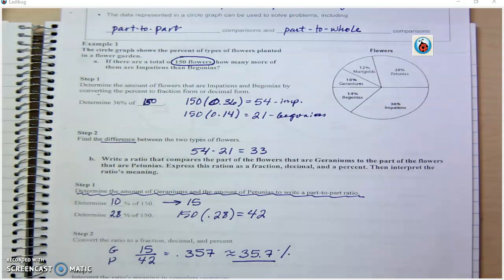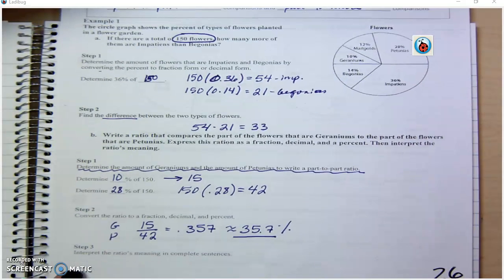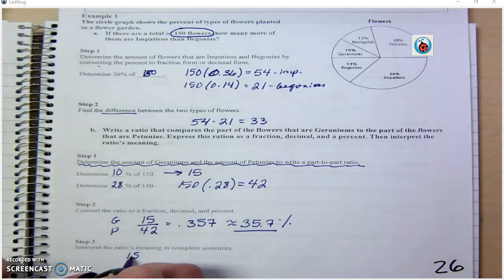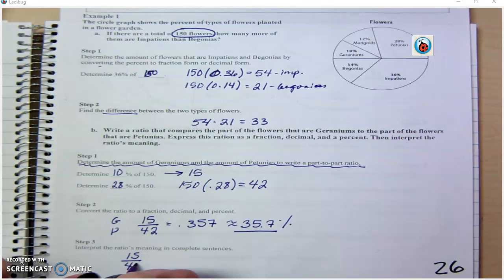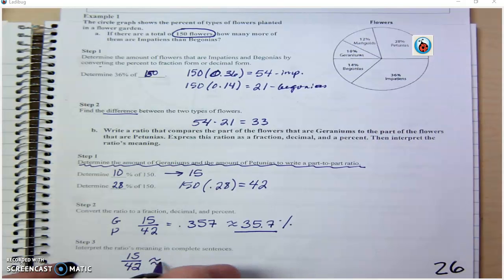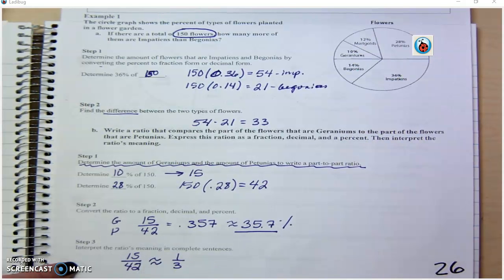And the very last step, guys, they're asking us to interpret what in the world it means. A ratio means in a complete sentence. So when we have the ratio of 15 over 42 and we try to interpret it, if I were to reduce this ratio, I would have a value of about 1/3.